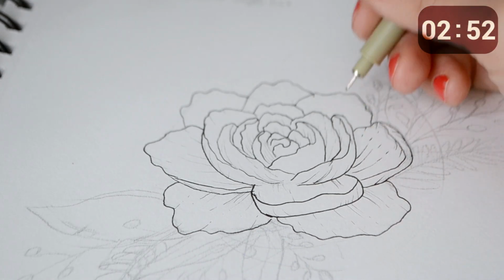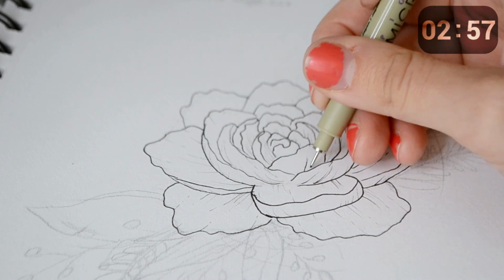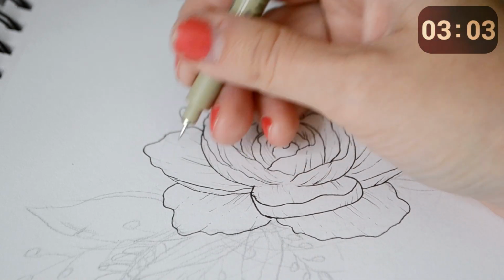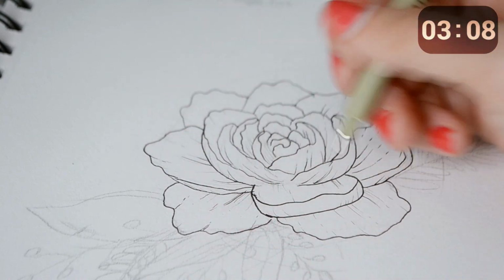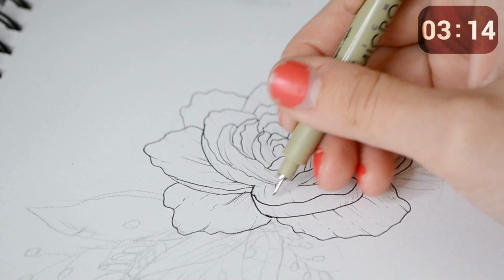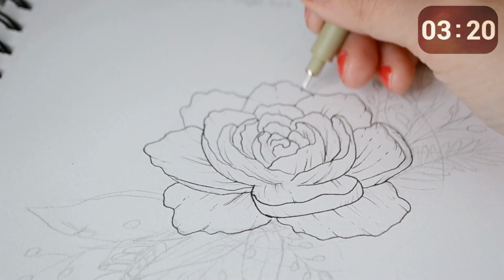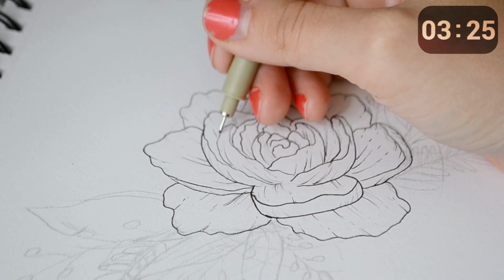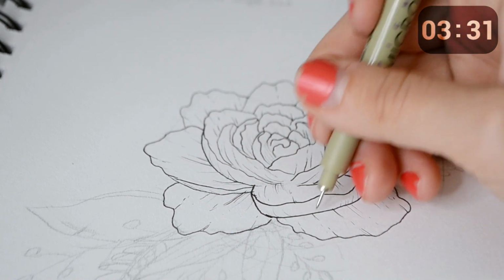So I'm just going to add a couple more of those and finish up some of the last details on this peony. And now that I'm done those, I can say that I'm finished my peony.